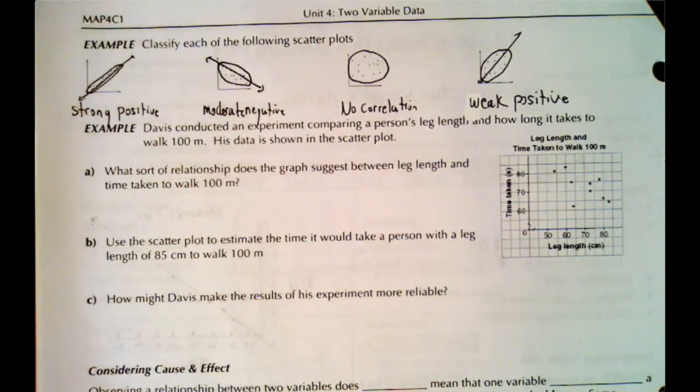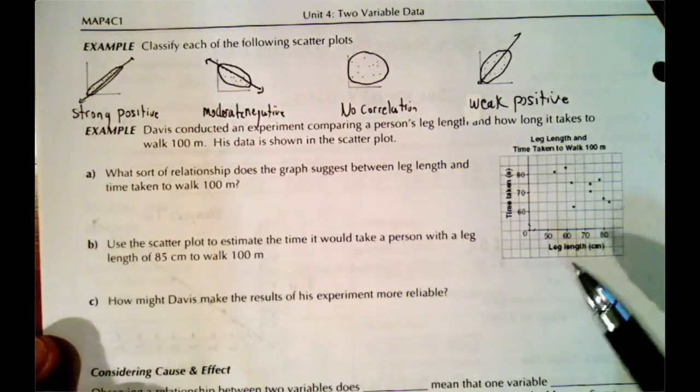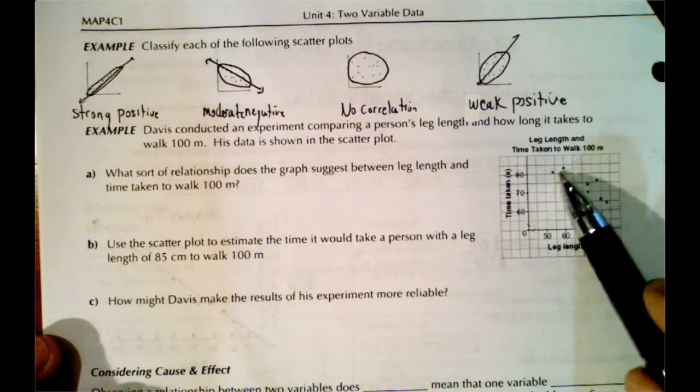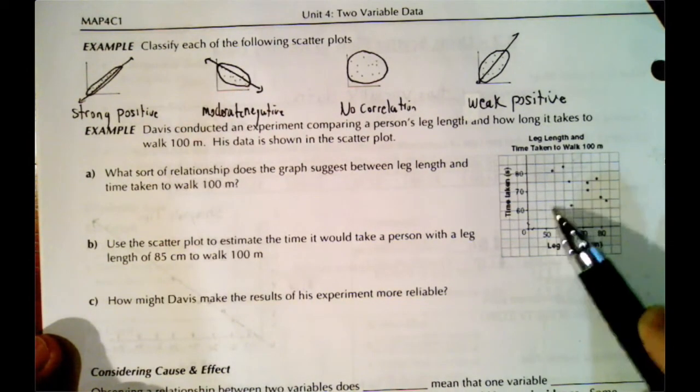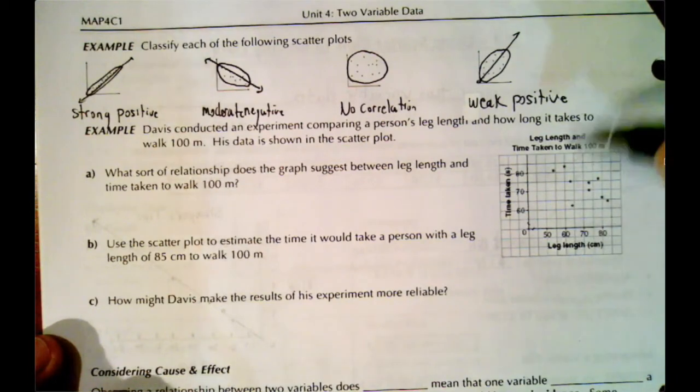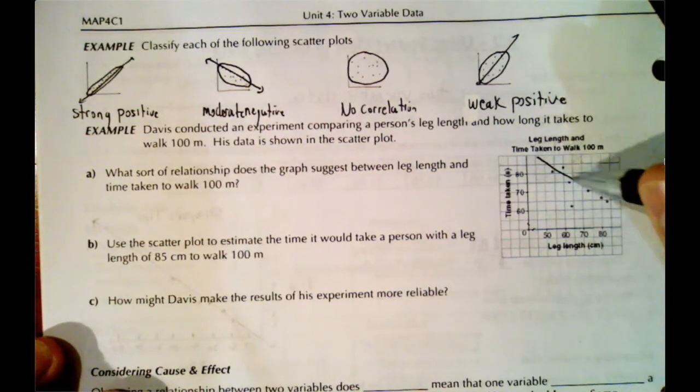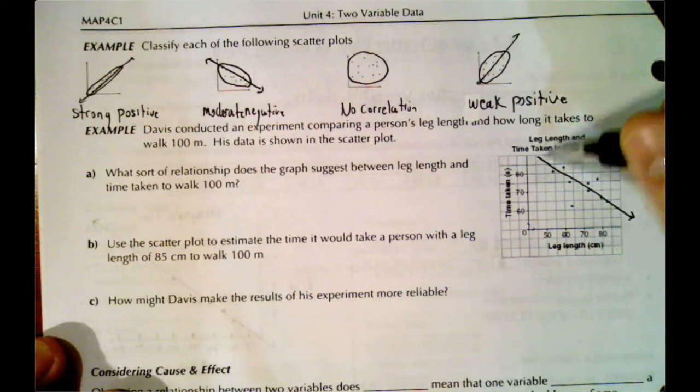Let's do some more interpreting. Davis conducted an experiment comparing a person's leg length and how long it takes them to walk 100 meters. His data is shown in the table on the scatter plot. What sort of relationship does the graph suggest between leg length and time taken to walk? Well, it looks like people with shorter legs take longer to walk than people with longer legs. There appears to be this person here that doesn't really fit the data, but if we were to draw a line of best fit, we might be drawing a line kind of there.